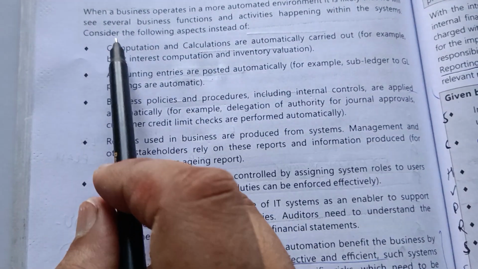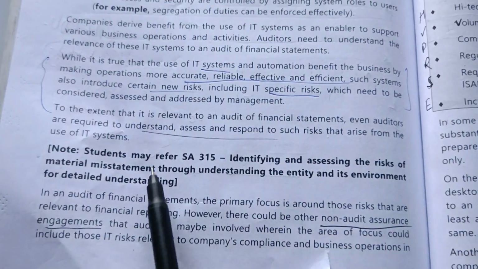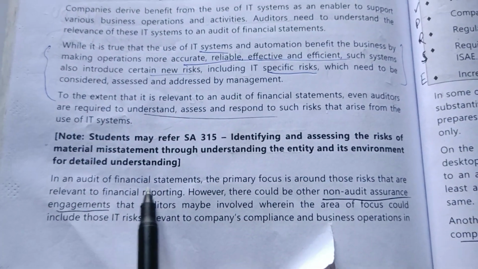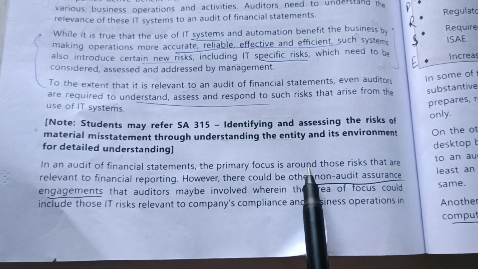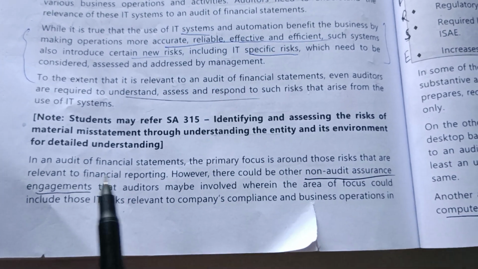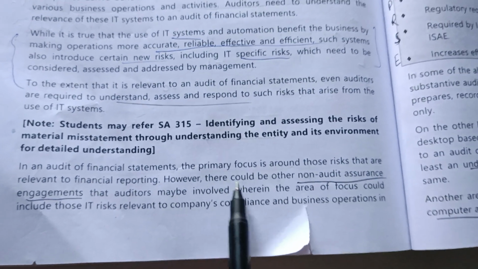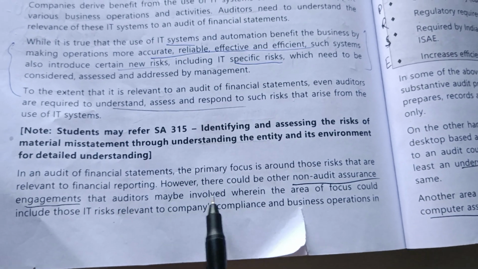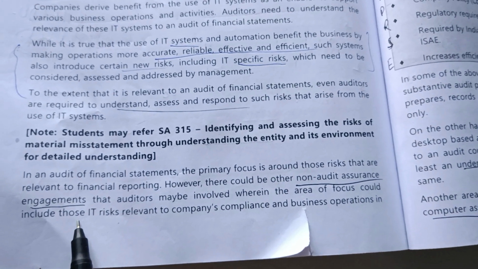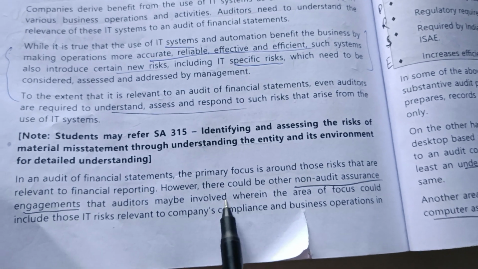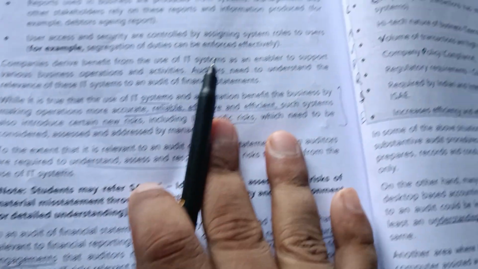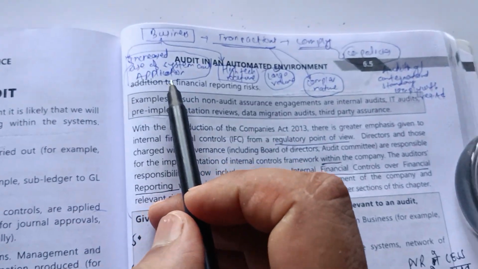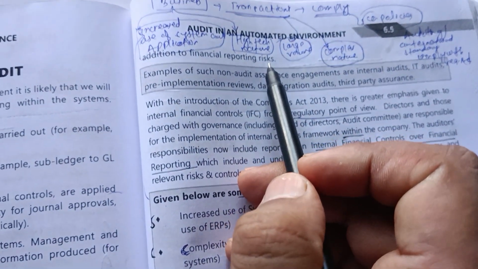If it has benefits, then there are also some risks. In an audit of financial systems, the primary focus is around those risks that are relevant to financial reporting. However, there could be non-audit assurance engagements in which the auditor may be involved, wherein the area of focus could include those IT risks relevant to company policy and business operation in addition to financial reporting issues, right?